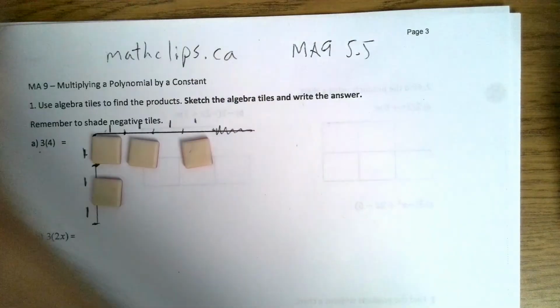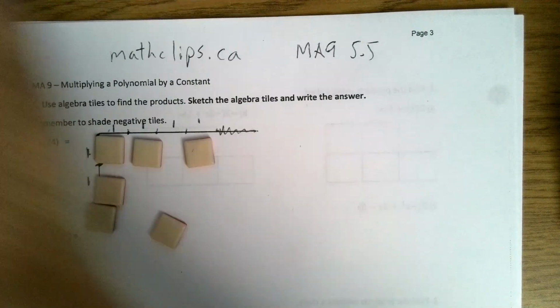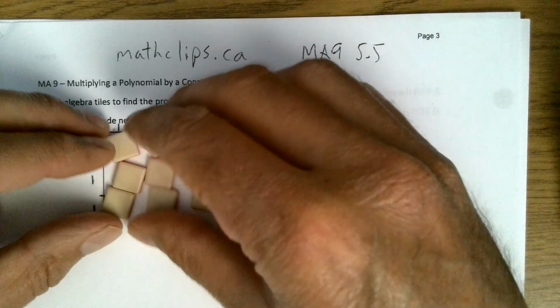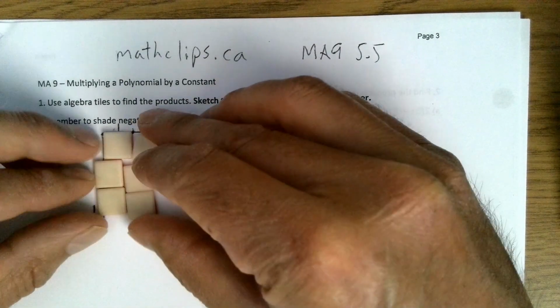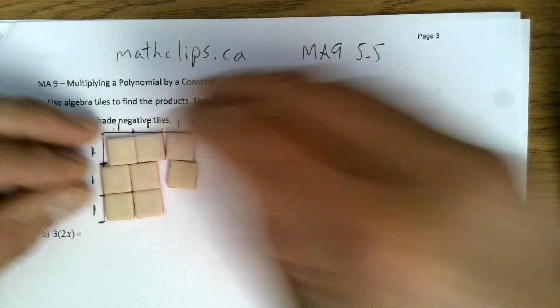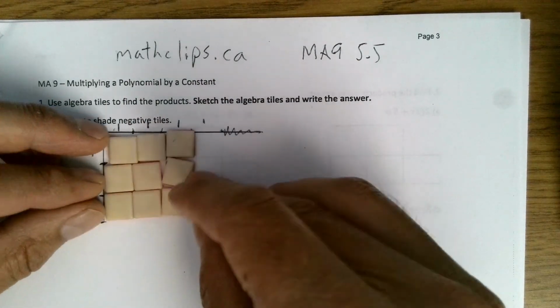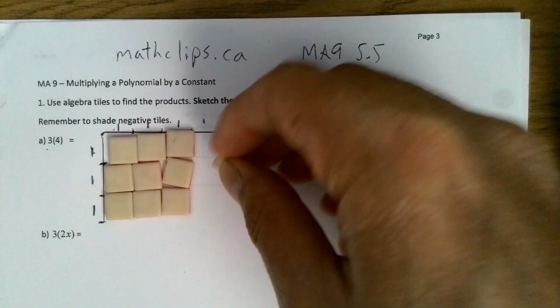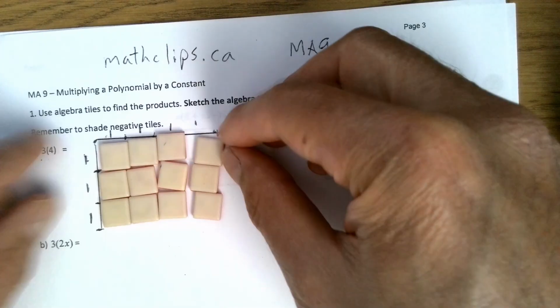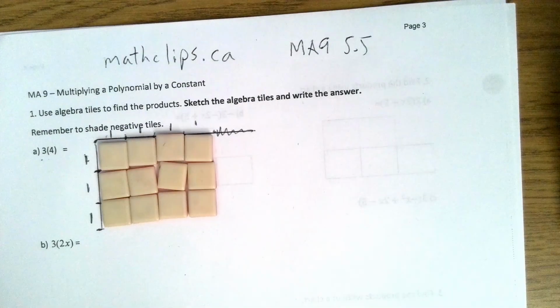So I'm just going to fill this all in. There we go. So I filled it in.